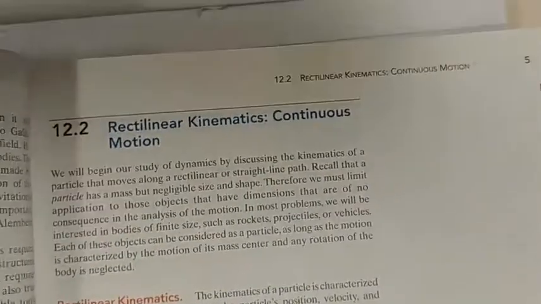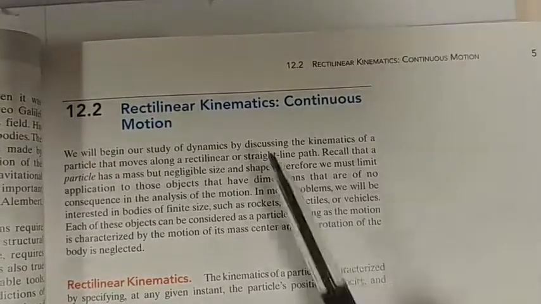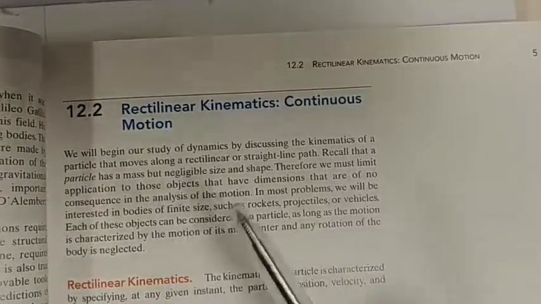Okay, in this video we're going to look at 12.2, which is Rectilinear Kinematics, continuous motion. Let me just bring the textbook here. So we're going to look at this, Rectilinear Kinematics, continuous motion.